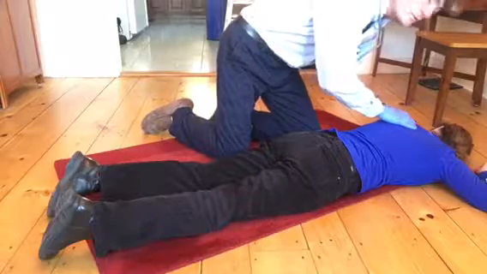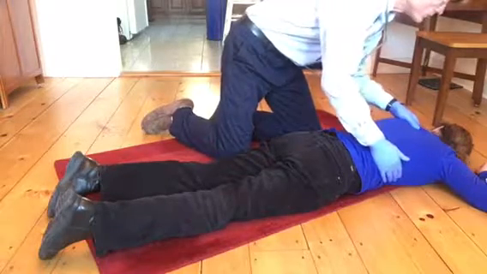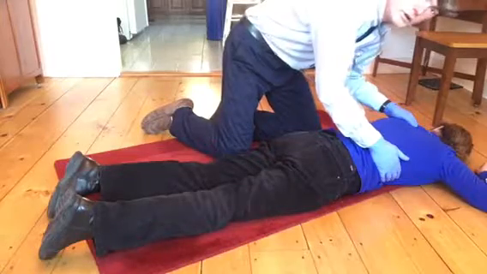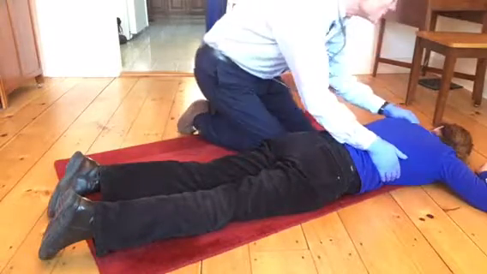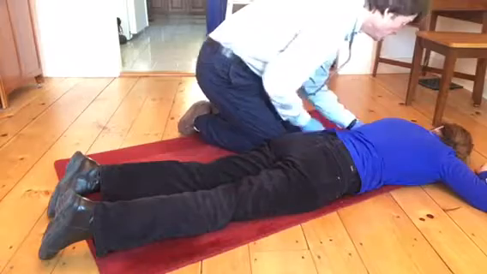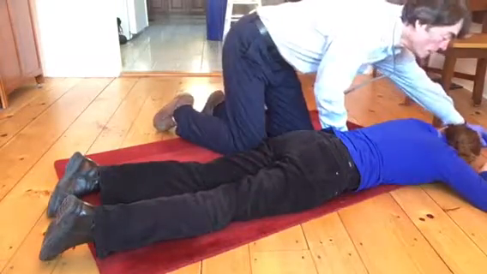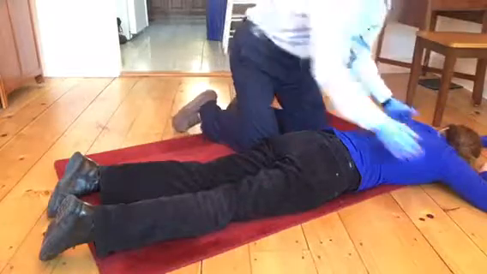No reaction to verbal stimulus. I'm going to try painful stimulus. Squeezing a muscle. No reaction to pain. Patient's AVPU: unresponsive. We're going to continue with the ABCs. We've got to roll, C-spine immobilized or maintained in line.